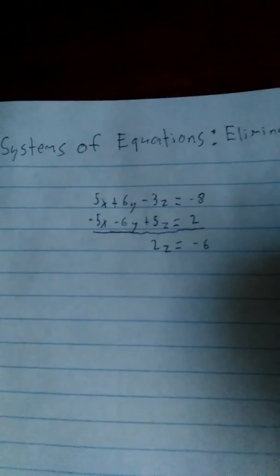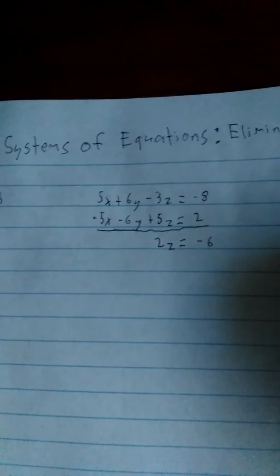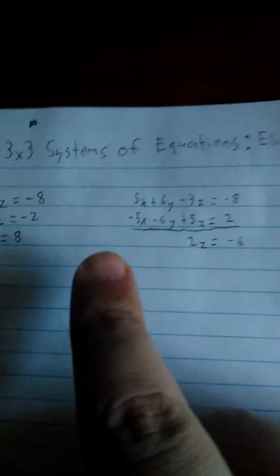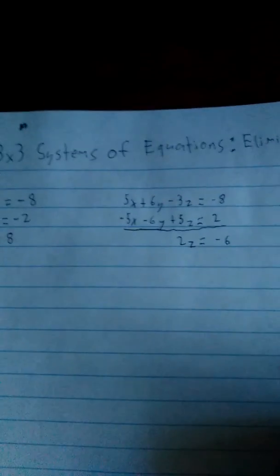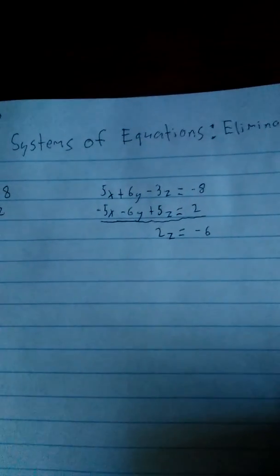And note that you want to distribute whatever number you use into the answer that's given as well. So originally I had -2, but distributing a -1 turned it into a +2. So anyways, now that we distributed and transformed the equation, we can actually eliminate.